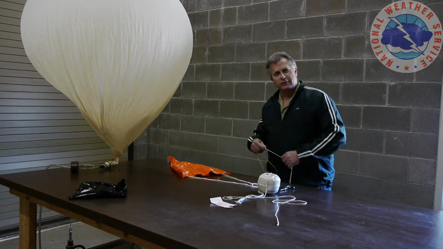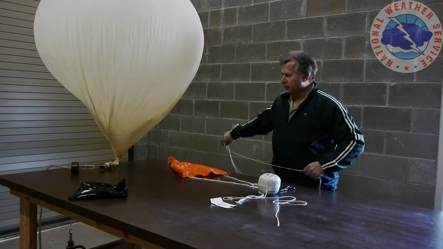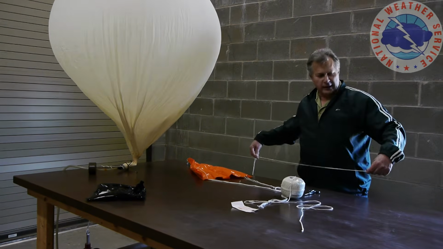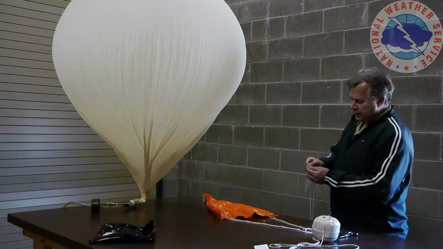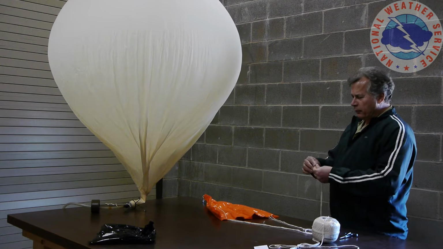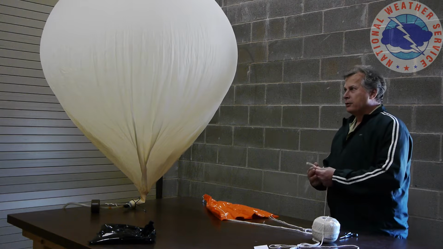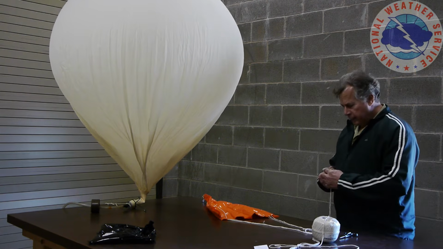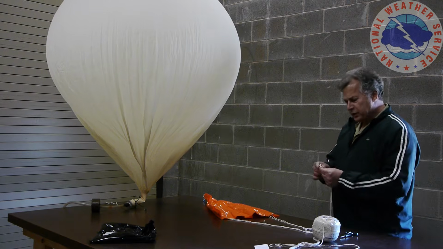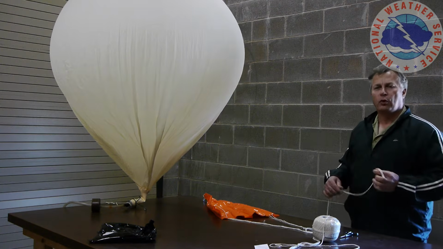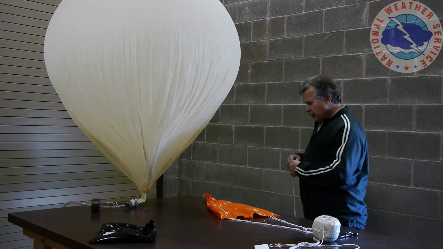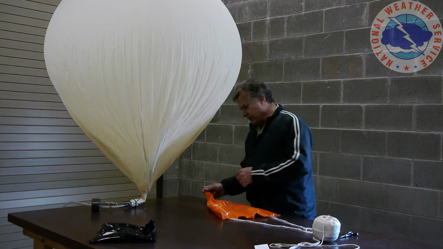Now, this balloon isn't fully inflated yet. My helium tank outside is about empty, so I have to go back outside and connect to a new tank. We can typically inflate 2.5 balloons with 1 bottle of helium. Once we switch to hydrogen, it'll be more economical. We'll be able to inflate as many as 4 balloons with 1 bottle of hydrogen. So the cost savings are significant.